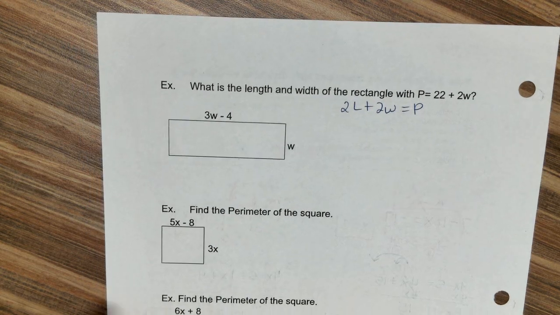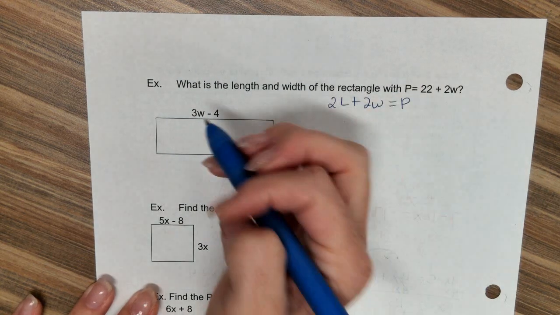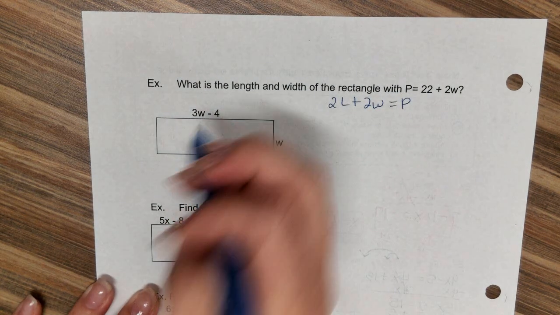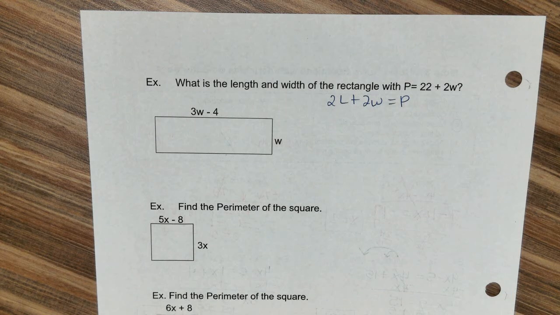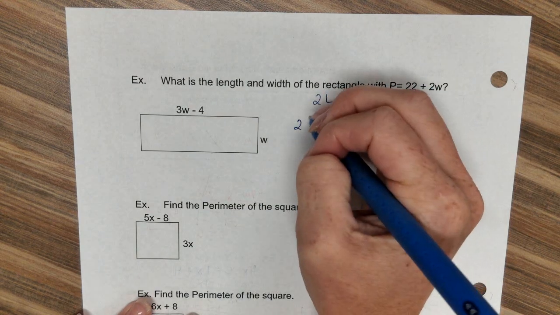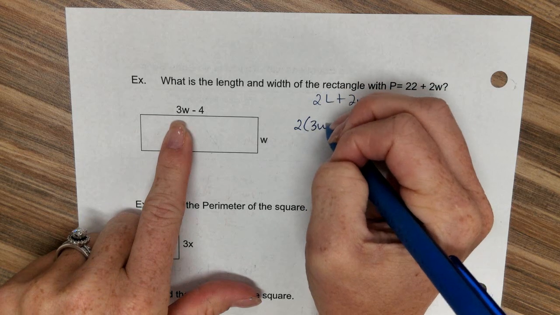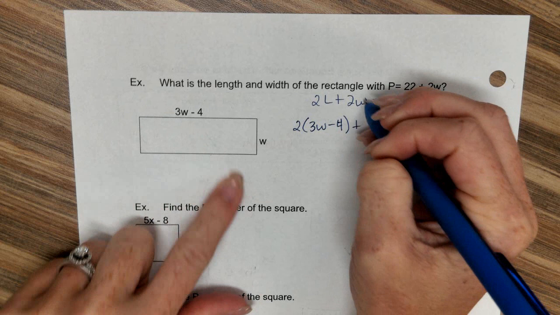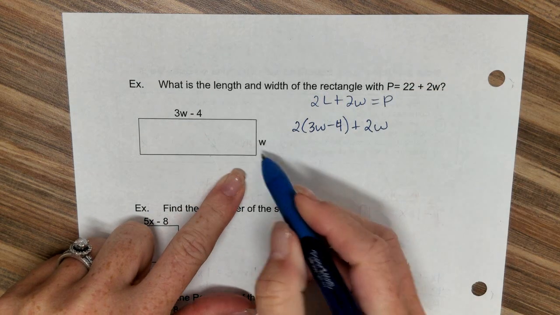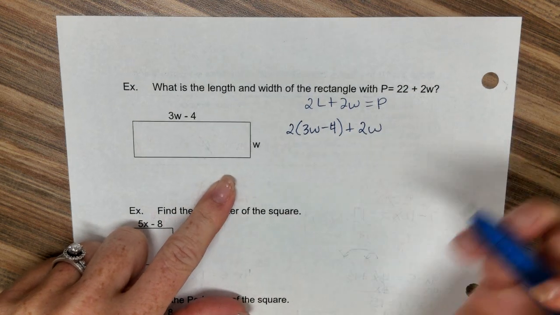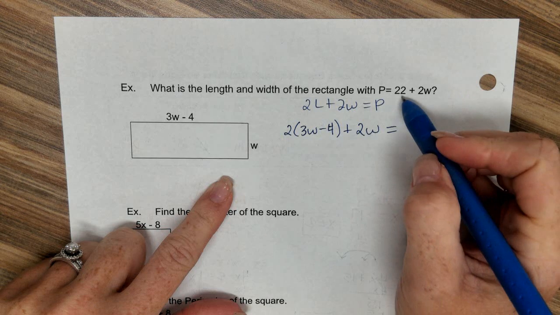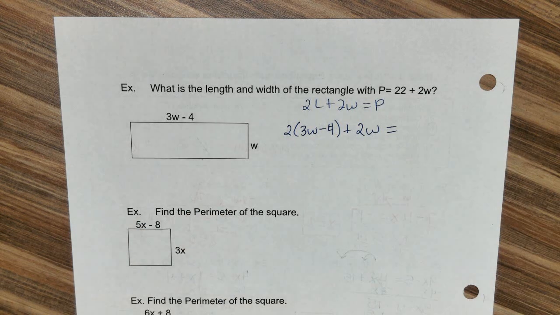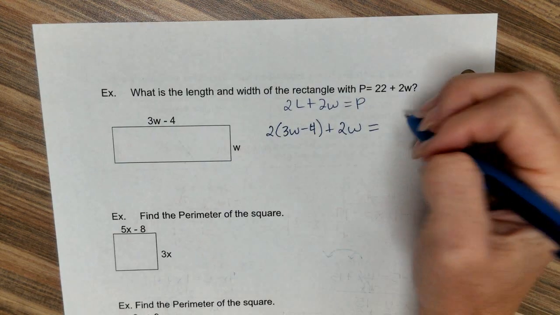Okay, so I'm going to do 2 times length. Well, here's the length, yes? Do you think it needs parentheses? Because I'm multiplying the whole thing by 2. Yes. So I'm going to do 2 times (3w minus 4) plus 2 times width, which is just 2w. Y'all agree? Equals the perimeter. What's the perimeter? 22 plus 2w.